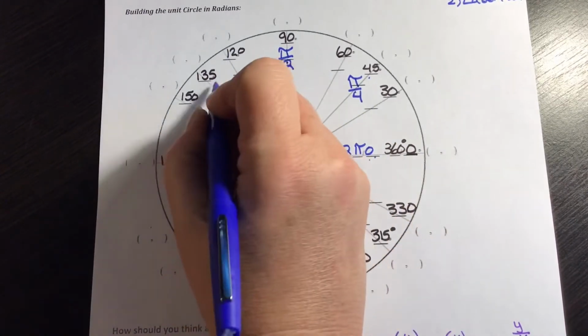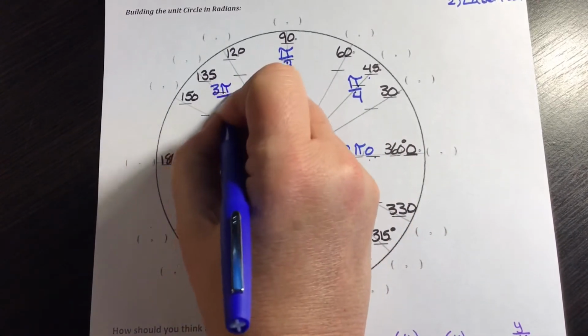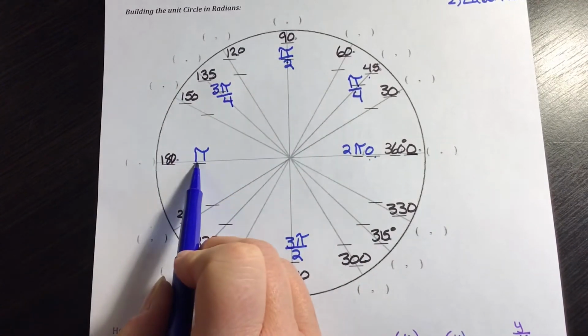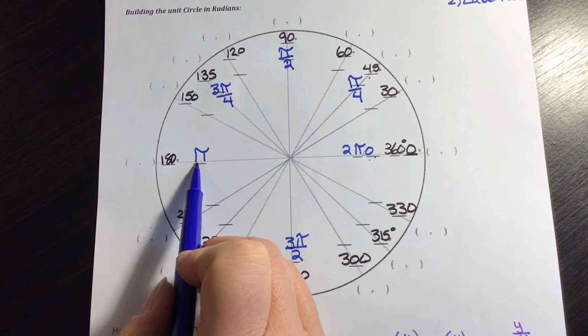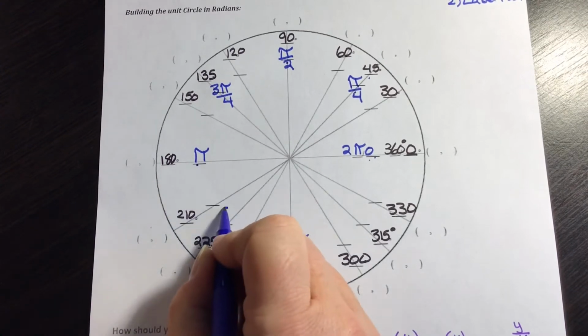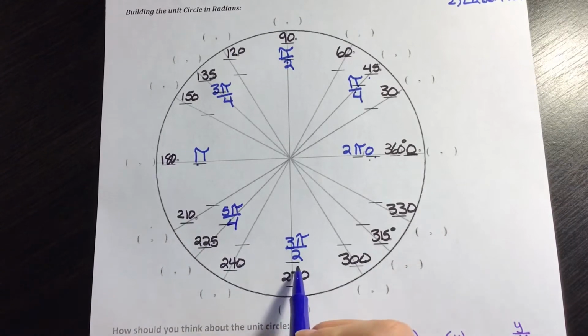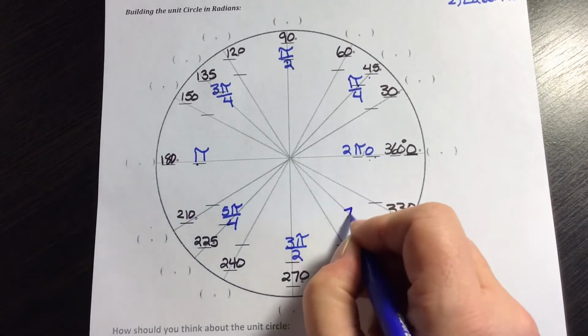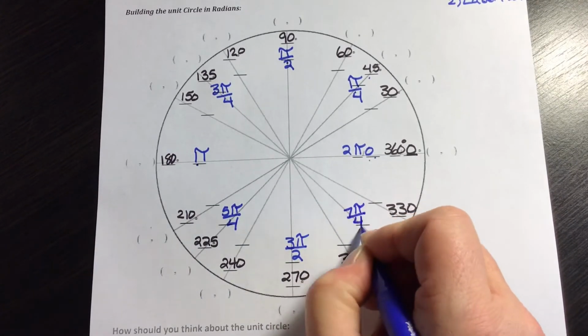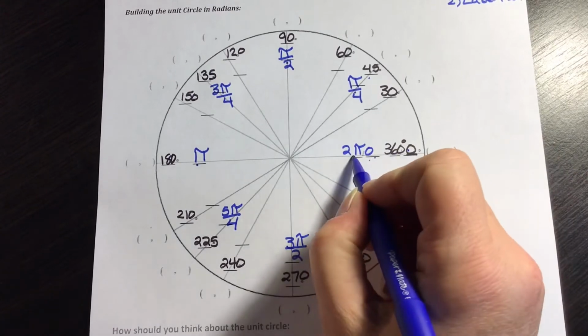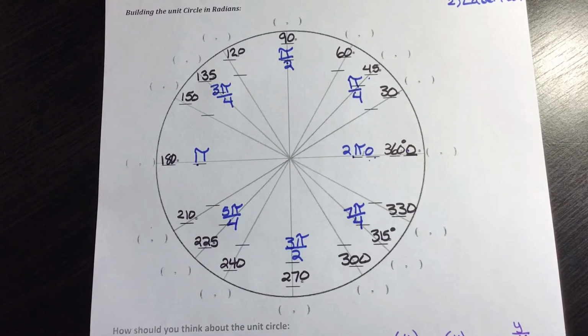This would be 3 pi over 4, and 180 is 4 pi over 4, which is just 1 pi. Then we have 5 pi over 4, 6 pi over 4, 6 over 4 is 3 over 2, and this would be 7 pi over 4, and 8 pi over 4 is 2 pi.